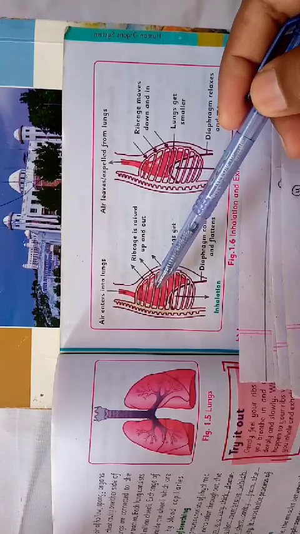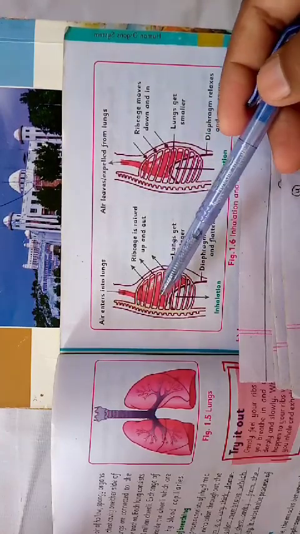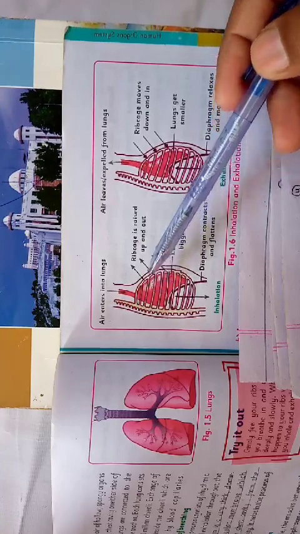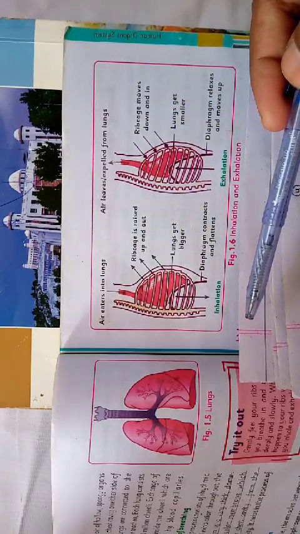Inside the lungs, definitely the size increases, due to which pressure decreases. So that's why air easily comes into our body.